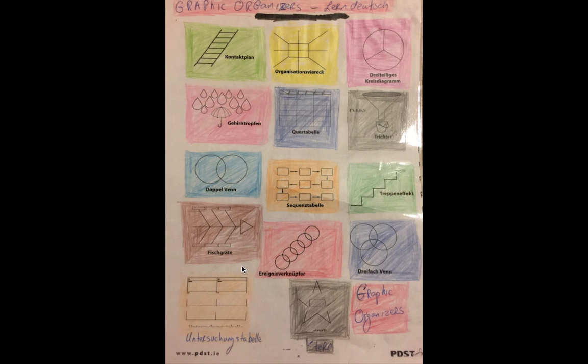You can twist and be creative with graphic organizers. Again, students will end up drawing their own little thing anyway, but as long as they can see links between the main topic and all of the vocabulary or grammar units that you're teaching. Ereignisse verknüpfen, dreifach wenn, Untersuchungstabelle und Stern. So again, just useful things.